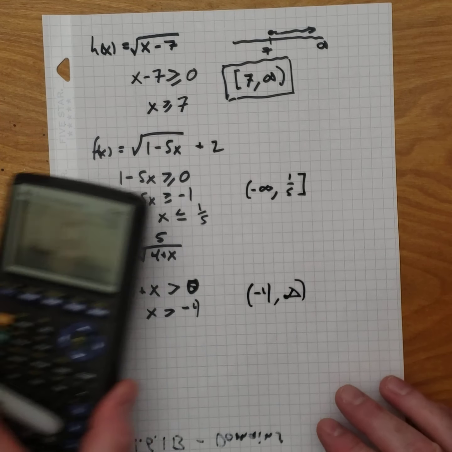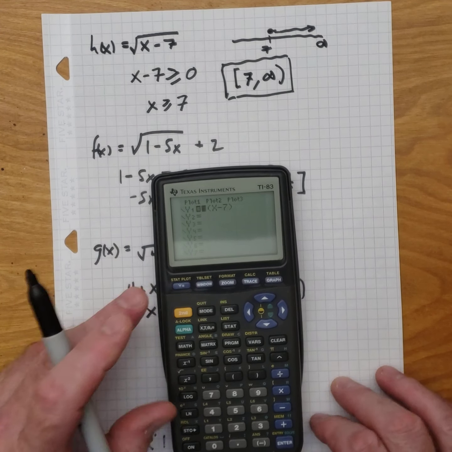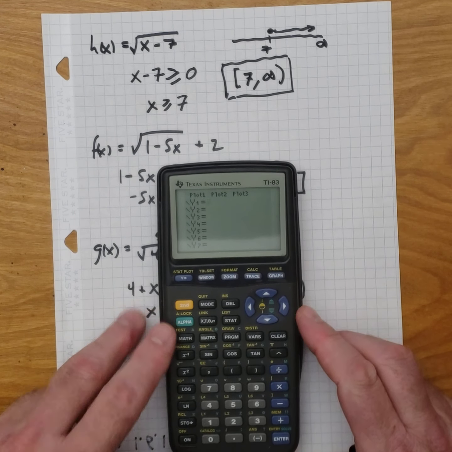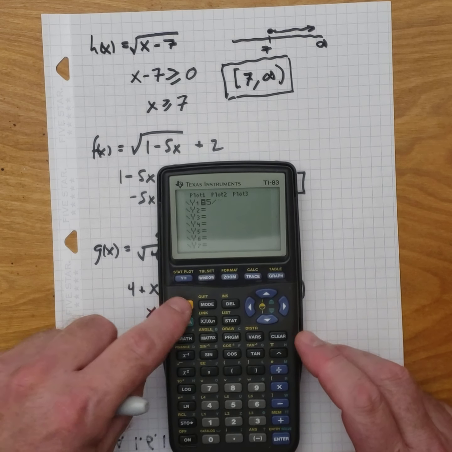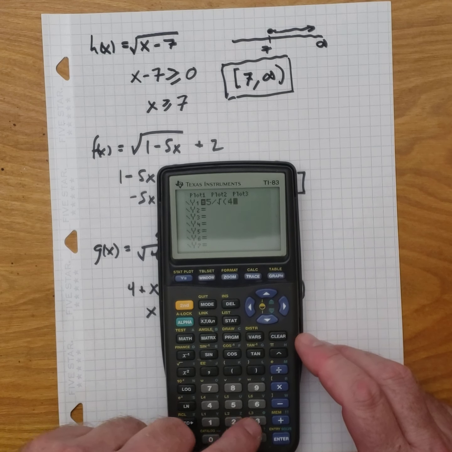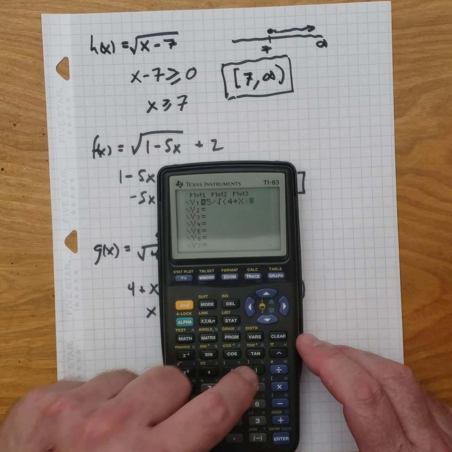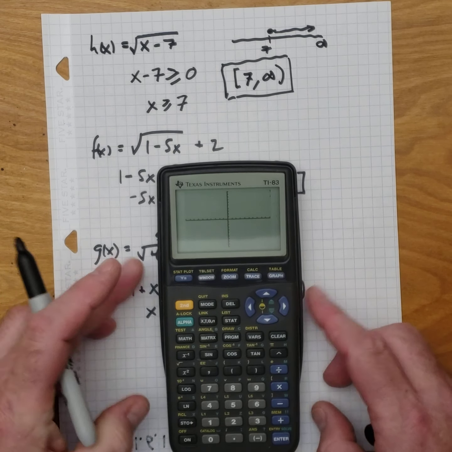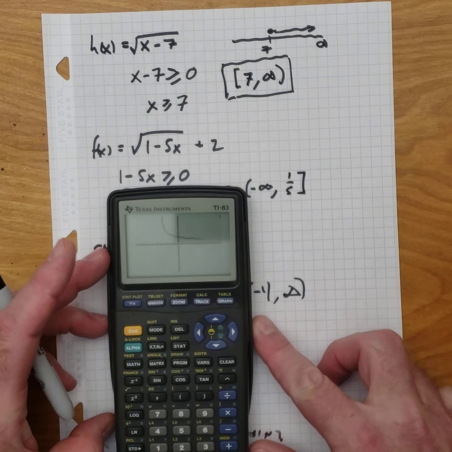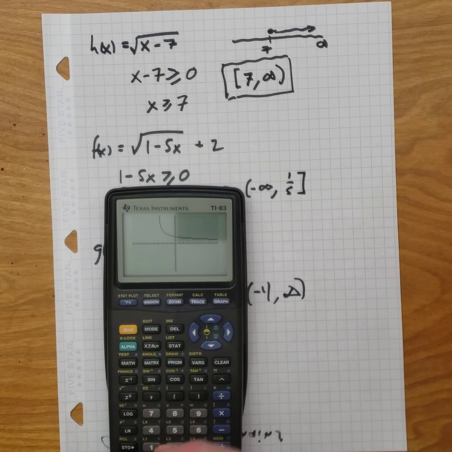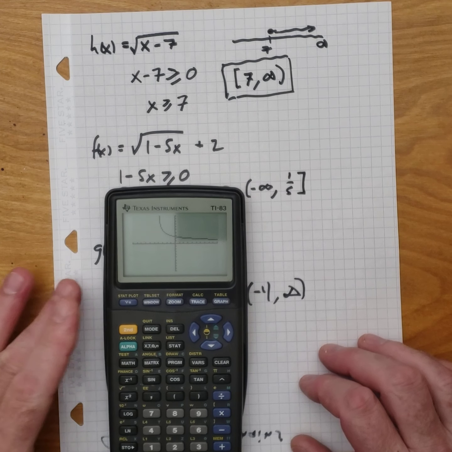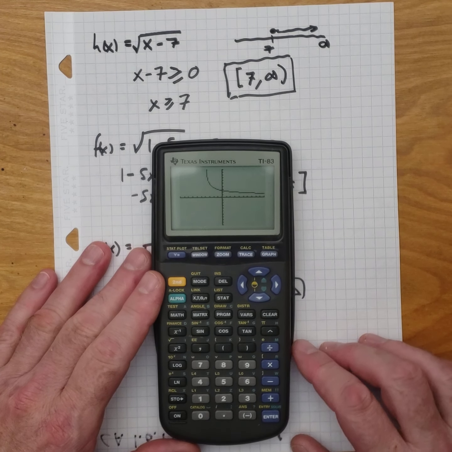And let's check that in the calculator. Let's put in 5 divided by the square root of 4 plus x. And what we should get is a graph that starts at an x-coordinate of negative 4 and goes to infinity. And that is what we get there.